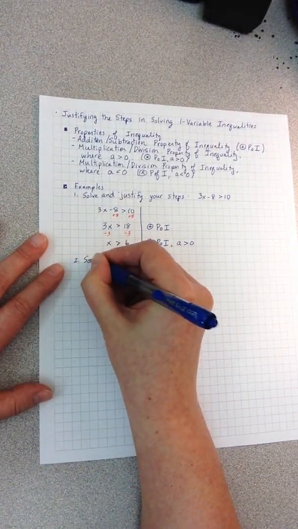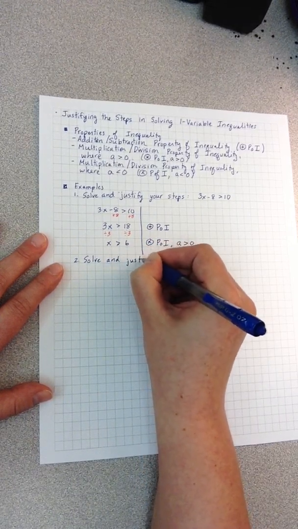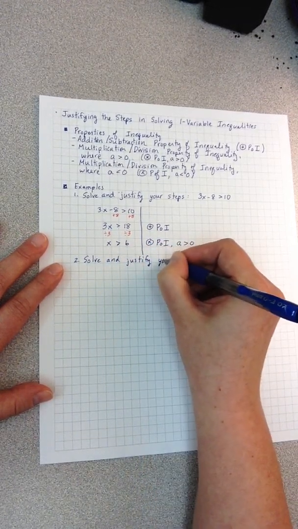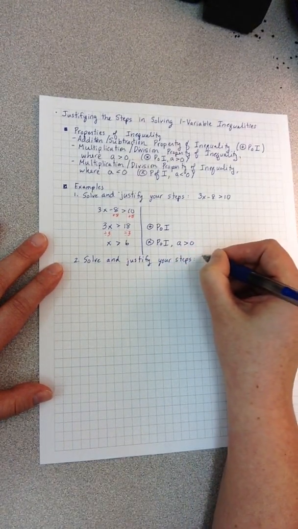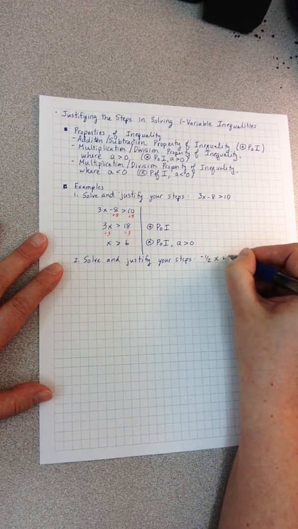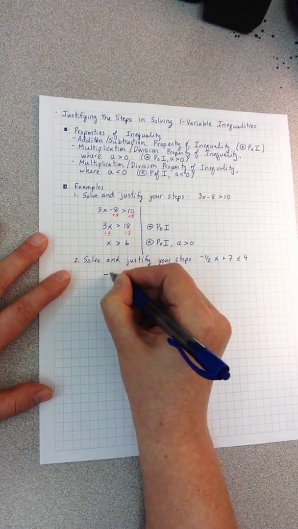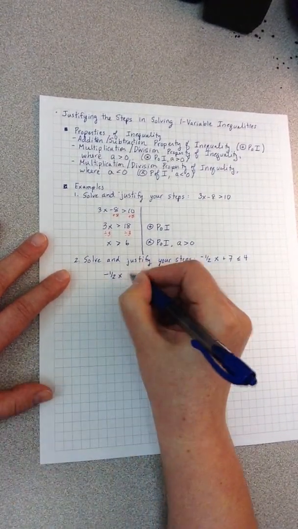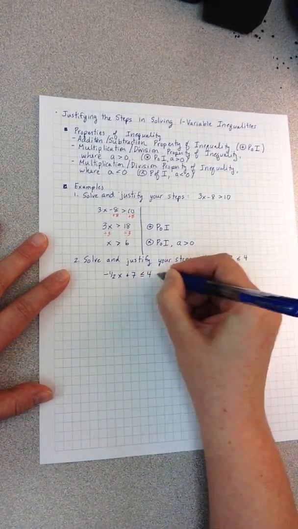Example 2. Solve and justify your steps for the inequality negative 1/2 x plus 7 is less than or equal to 4. Again, I'm going to do this setting it up with two columns.